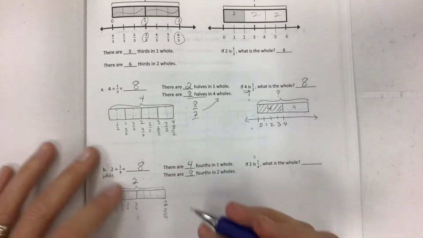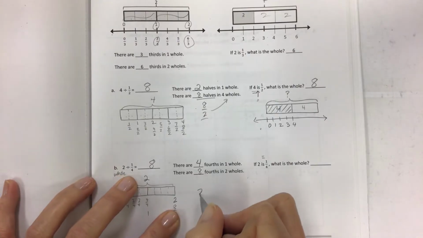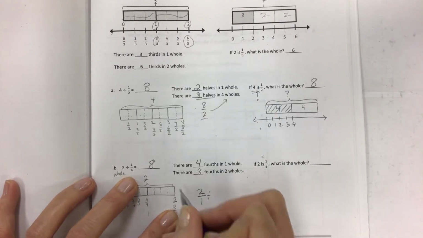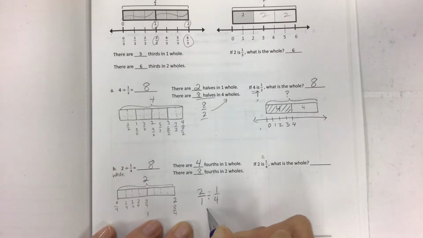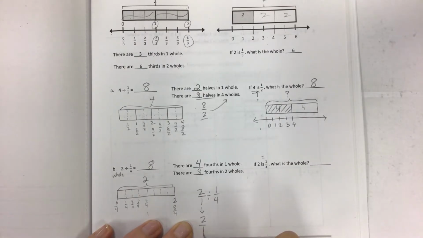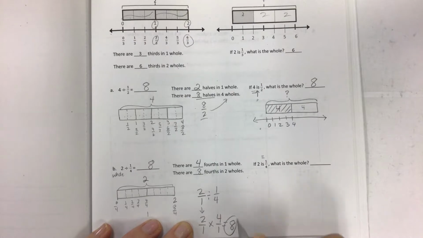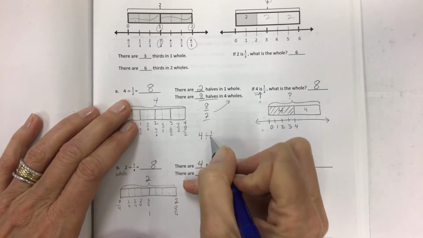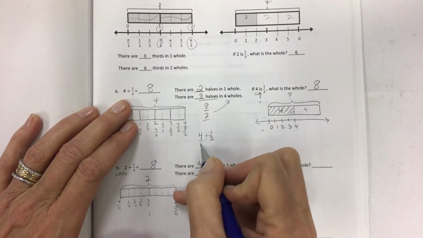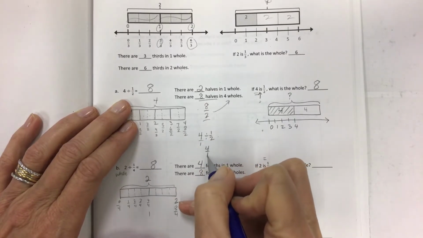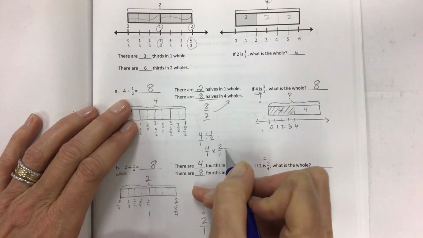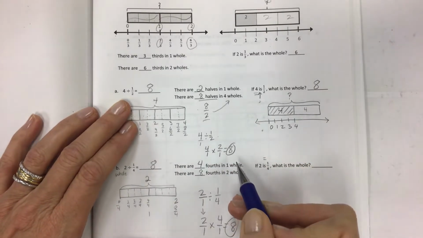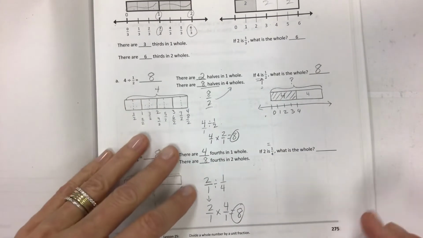Now let me show you really quickly the way that you're going to be doing this. If I have 2 divided by 1/4, keep it, change it, flip it, multiply and solve. Okay, 4 divided by 1/2. That's your problem. This is 4/1. So keep it, change it, flip it, solve. Okay, so that's how you can do those.